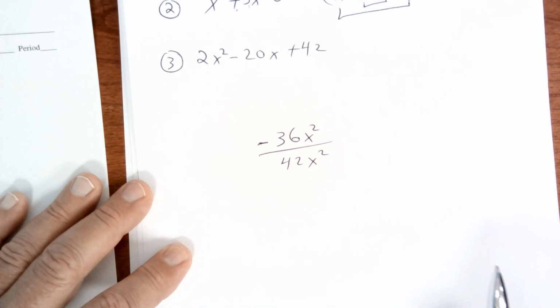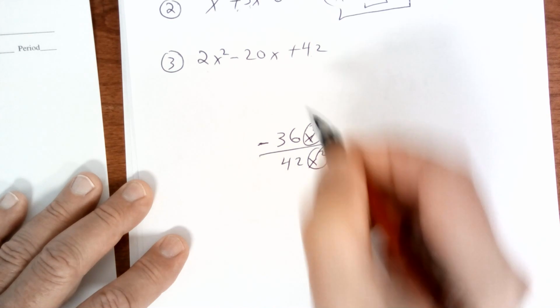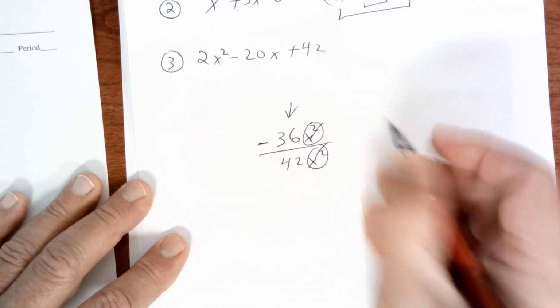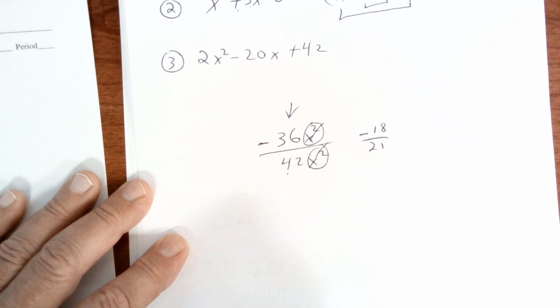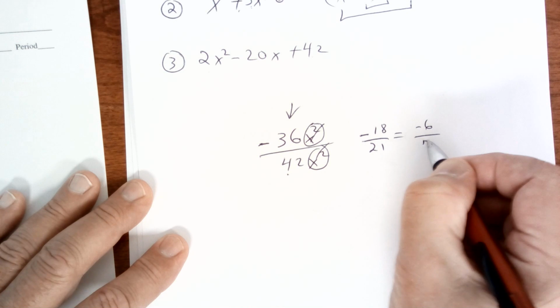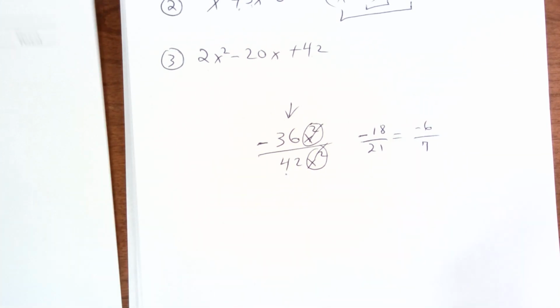All right, so here, the x squareds are going to cancel out. And then you have to reduce this by 2 and keep reducing it. So half of 36 is 18. Half of that is 21. And 3 still works. 3 goes into that 6 times. 3 goes into that 7 times. And there's your answer. Okay, let's try one more.